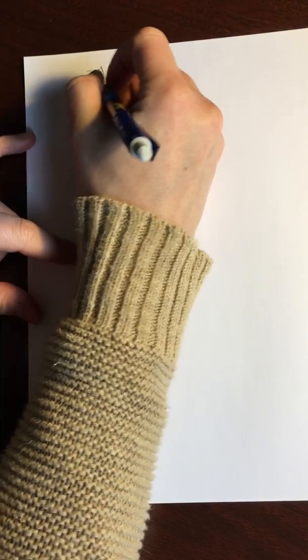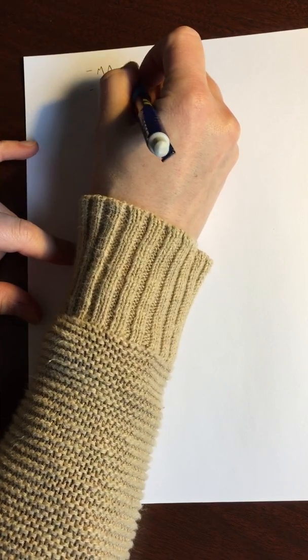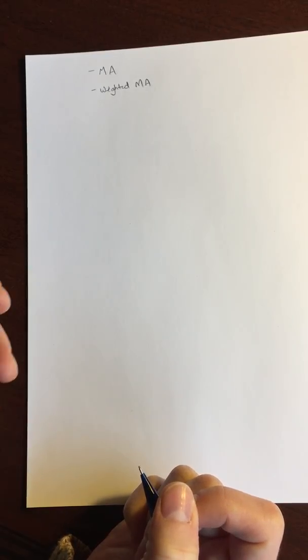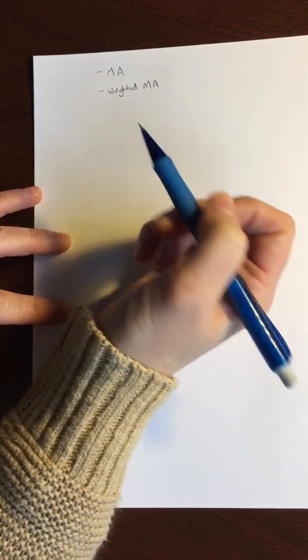We could also use a weighted moving average. This is where we apply heavier weights to more recent periods. We do that if we want to be a little more sensitive to changes that might be happening in the environment, or if we're starting to see some trends, the weighted moving average would pick up on that a little better.